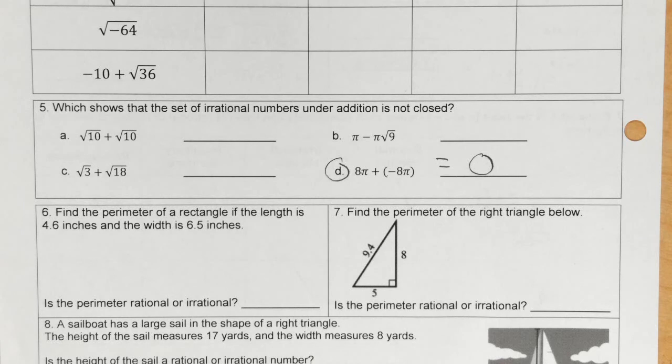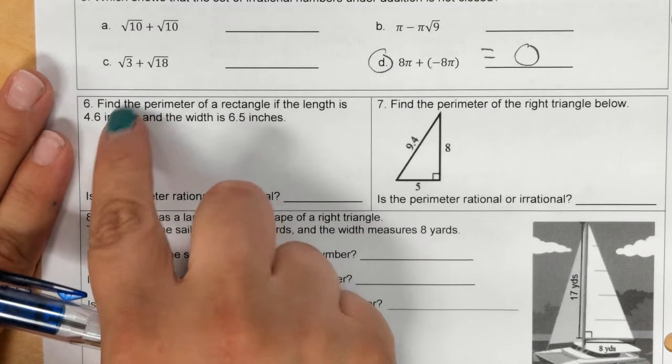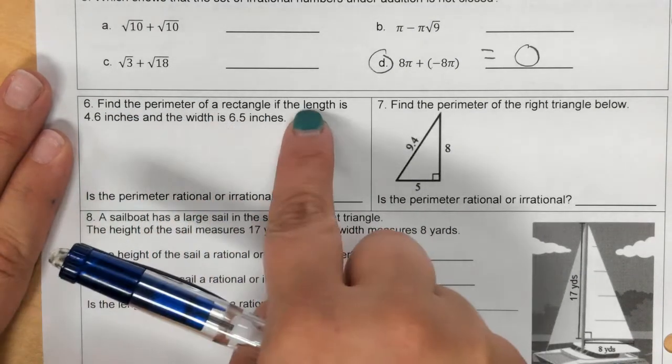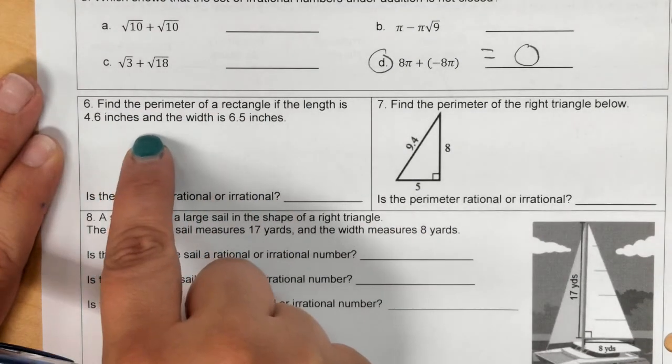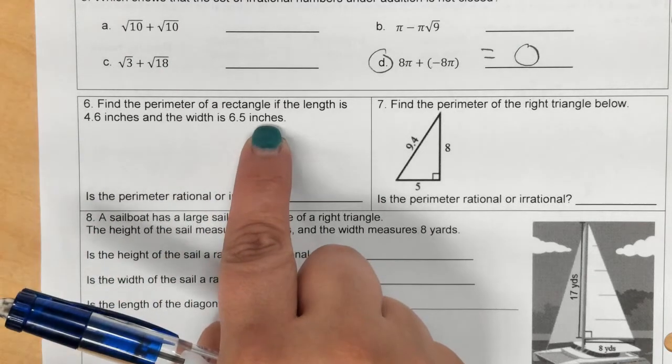Now, 6, 7, 8. We have to do these. Now, they're not hard because you guys should know what perimeter is now, don't you? You add all sides, right? So, you just got to read it. Find the perimeter of a rectangle if the length is 4.6 inches and the width is 6.5 inches.